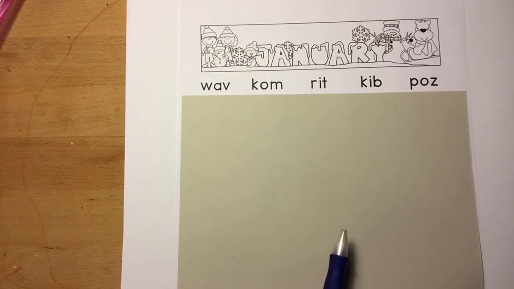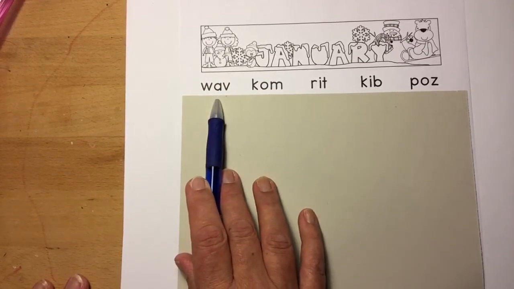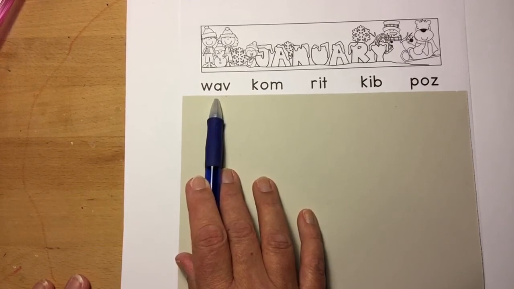The challenge for a lot of kids is that they'll look at these words and they'll try to make a real word out of them. For instance, here, many kids will want to say wave. Remind your child that A on these lists will always have the short A sound and not the long A sound. So this word is w, a, v, wav.